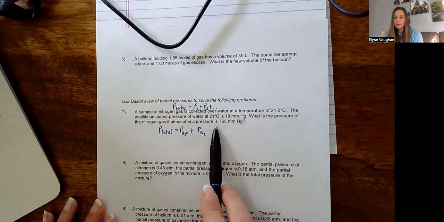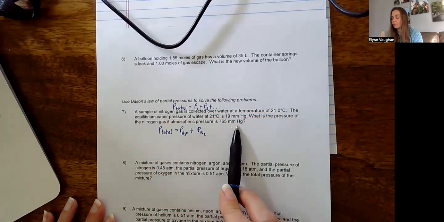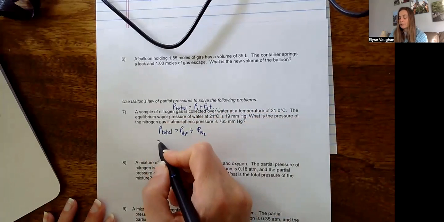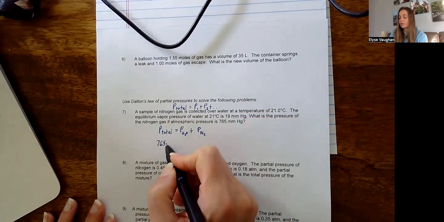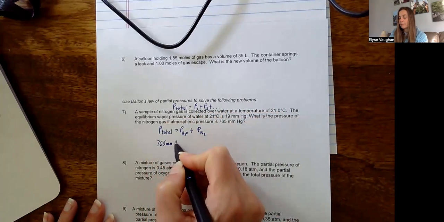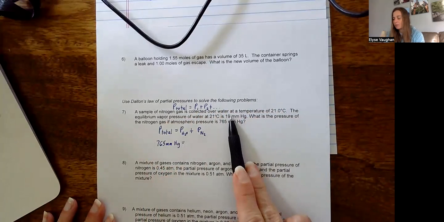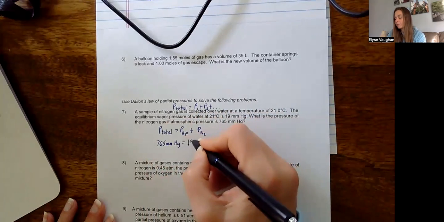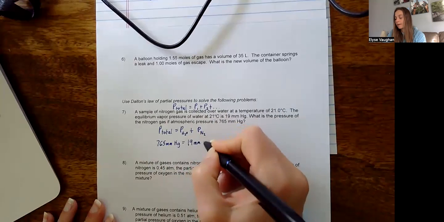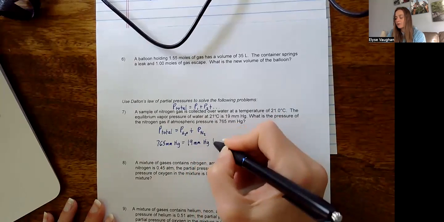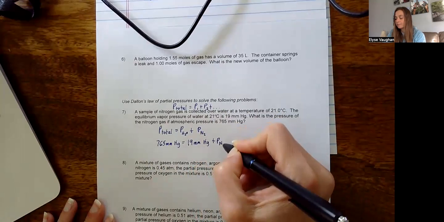And we're told what the total pressure is, the atmospheric pressure. So we're going to put 765 millimeters of mercury here. The pressure from the water, it tells me, is 19 millimeters of mercury. And the pressure from the nitrogen is what I'm trying to find.